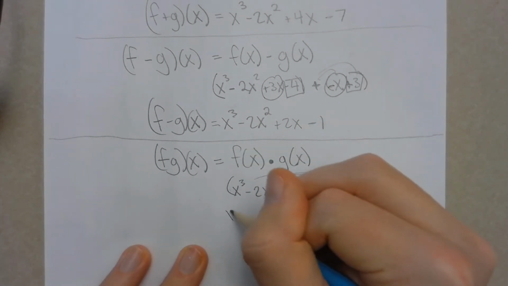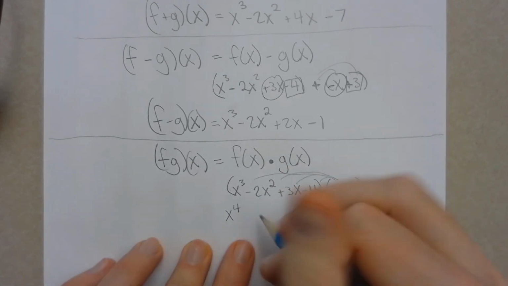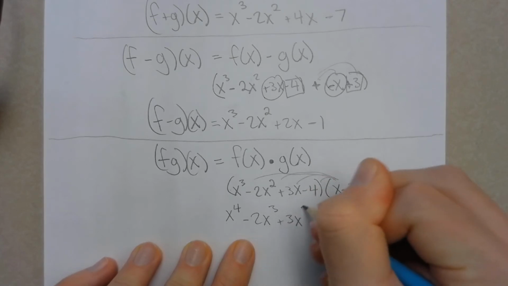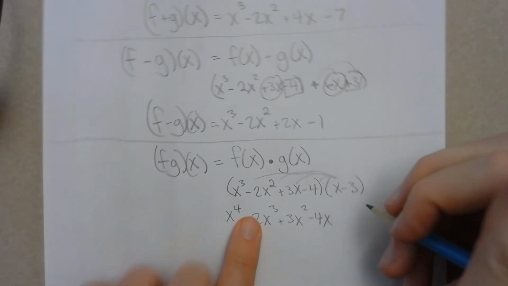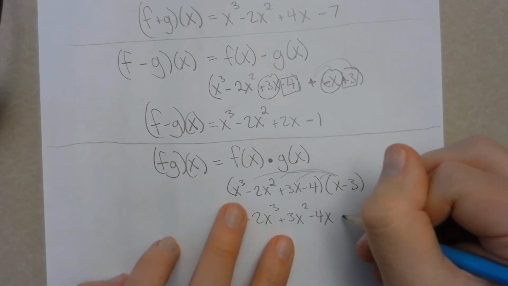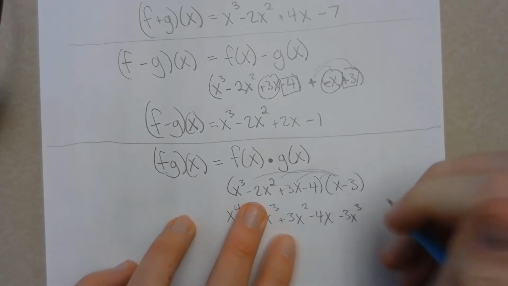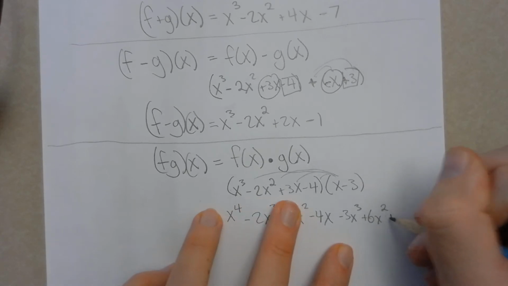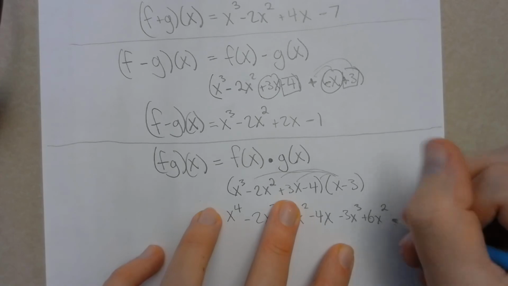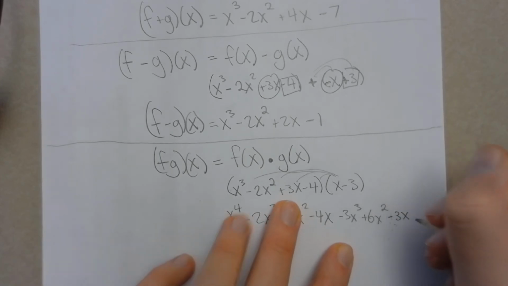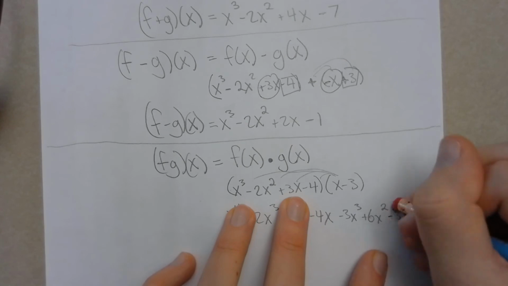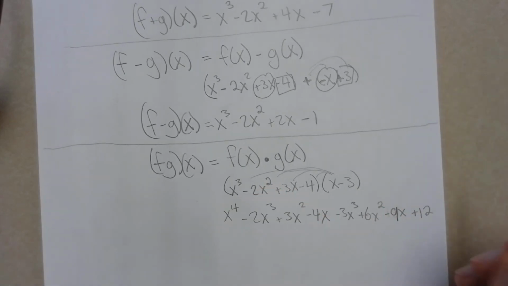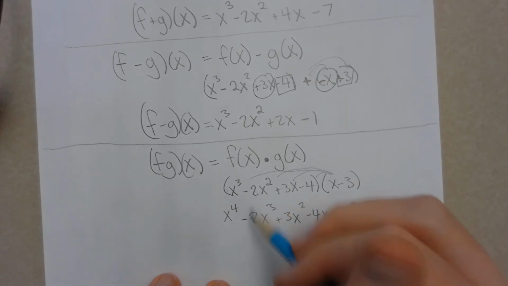So x to the 4th minus 2x cubed plus 3x squared minus 4x, and we've got minus 3x cubed plus 6x squared minus 9x plus 12. Okay. Combine like terms.